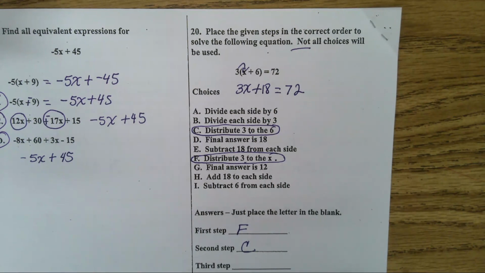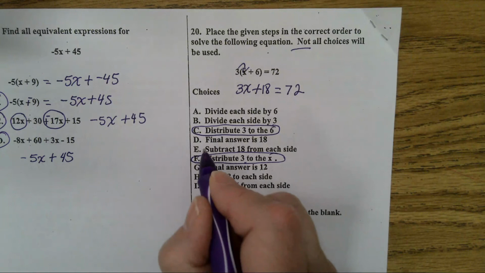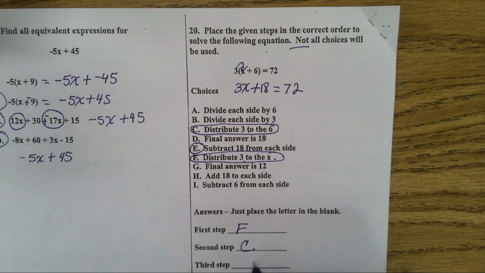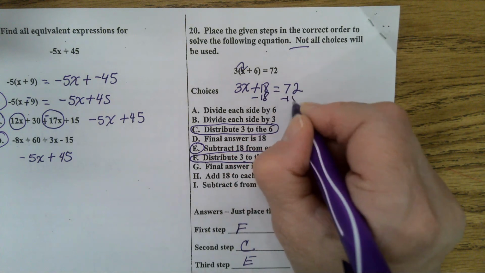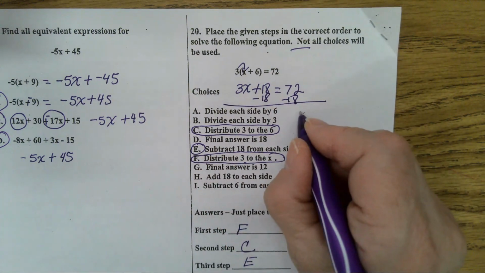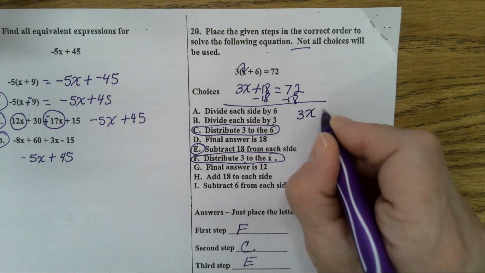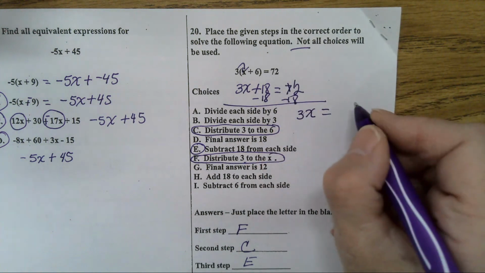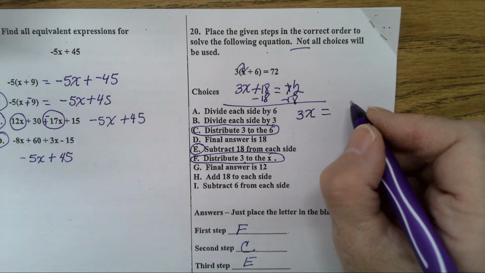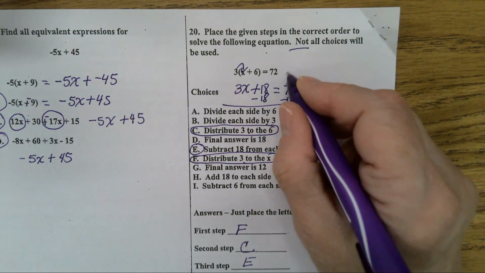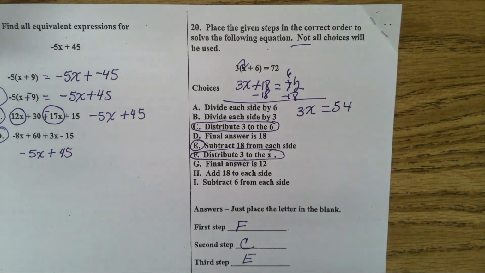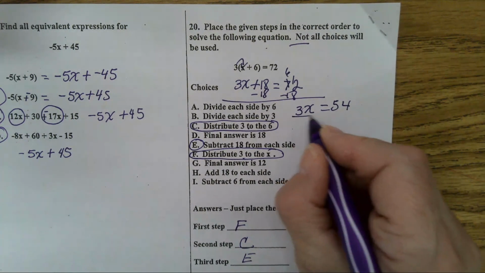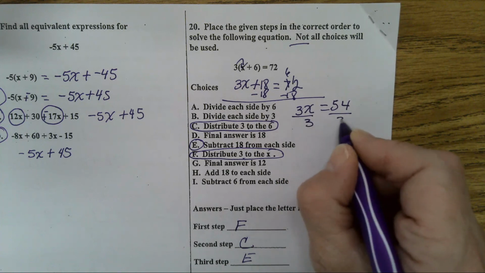Now the next thing you're going to do is E. Subtract 18 from each side. Minus 18, minus 18. You have 3 times x equals 54. So now the next step, you are going to divide each side by 3.